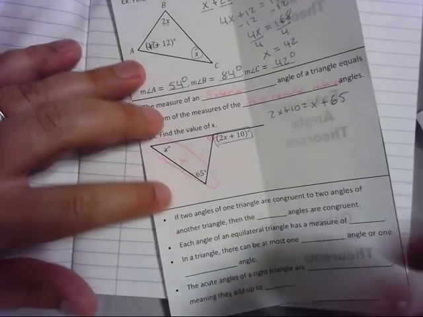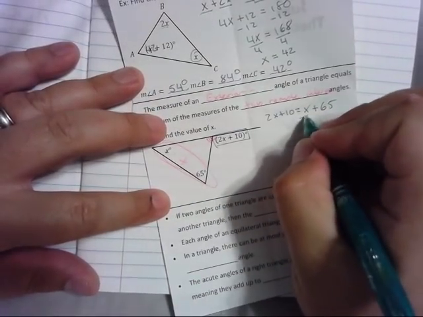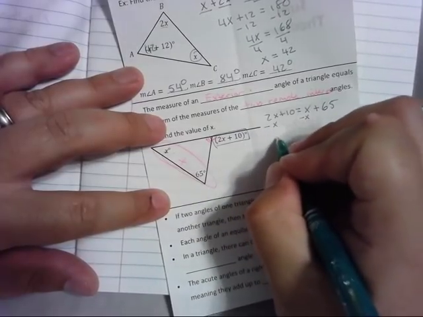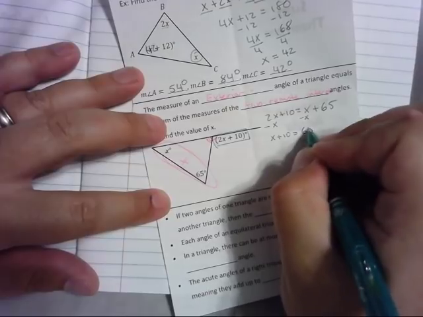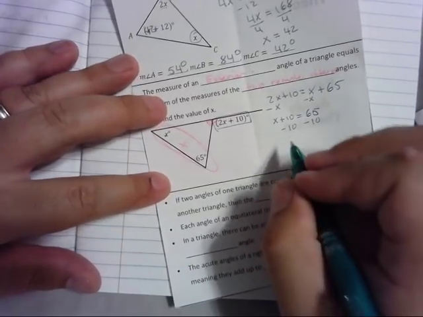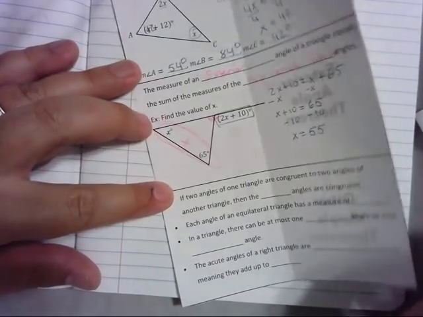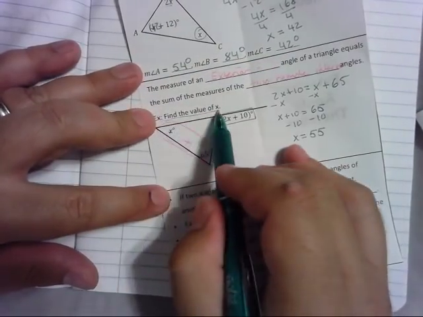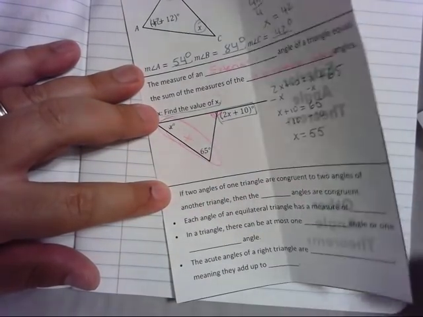Now we have to solve this. Get all your x's on one side. So x plus 10 equals 65. Subtract 10, and x equals 55. This is find the value of x, so we're done. If it wanted one of the angles, you would just have to plug it in.